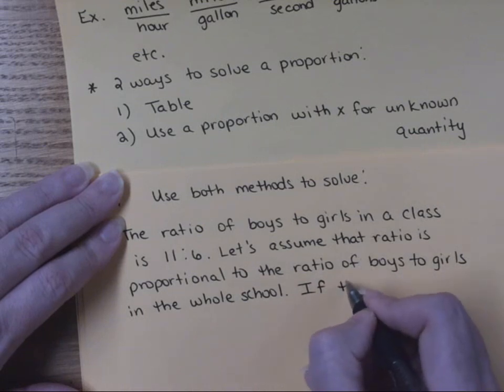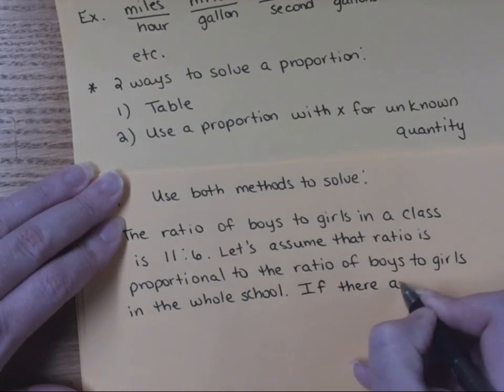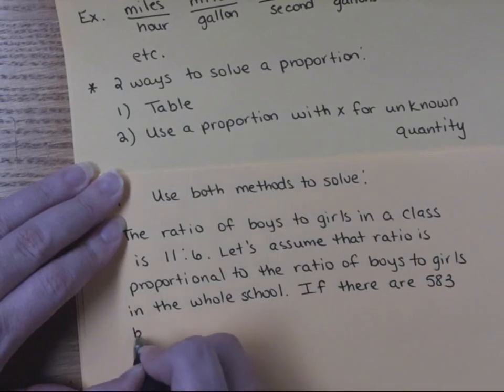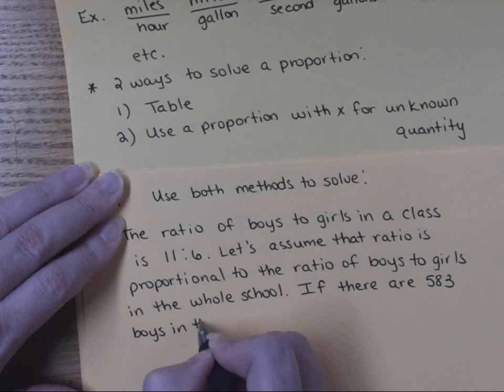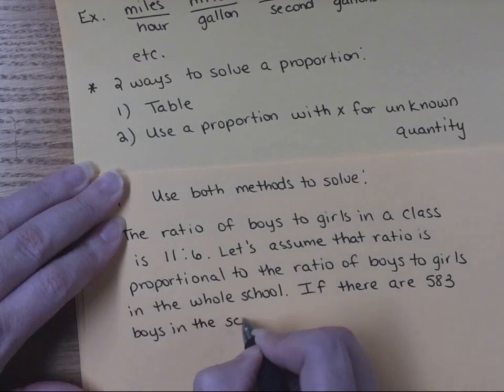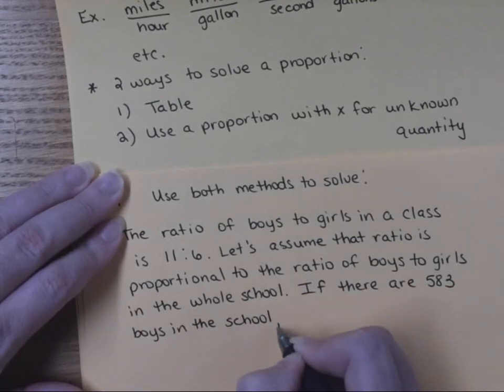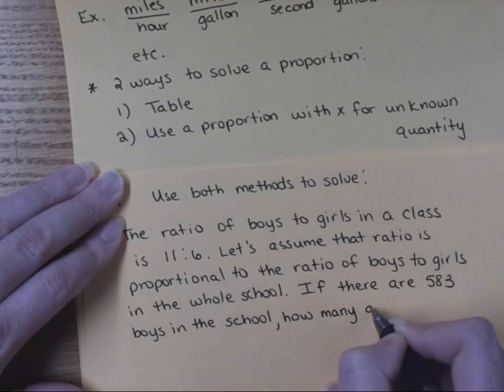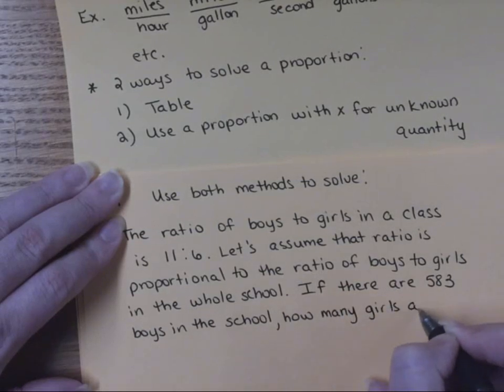And let's say if there are 583 boys in the school, how many girls are expected?